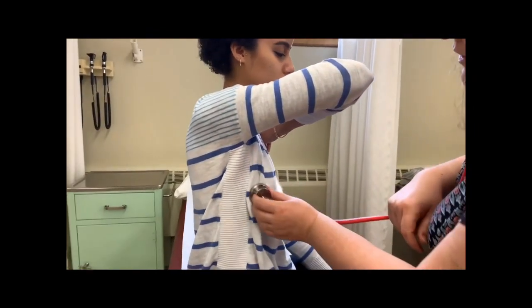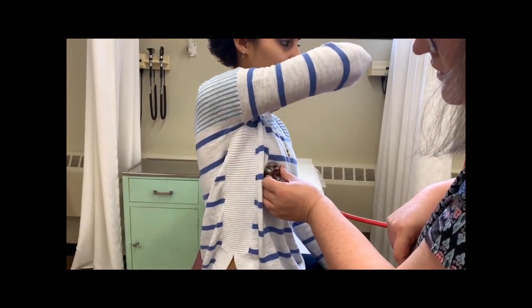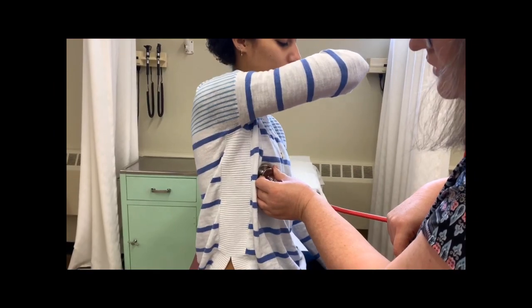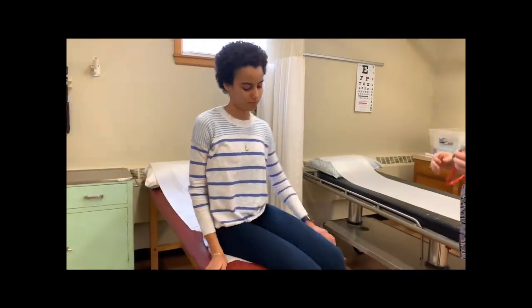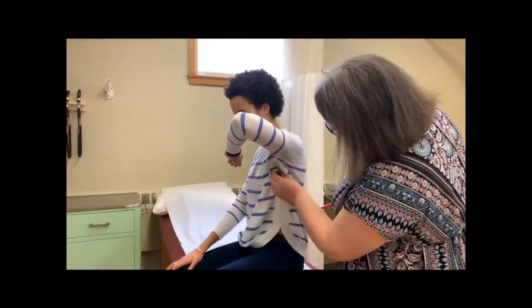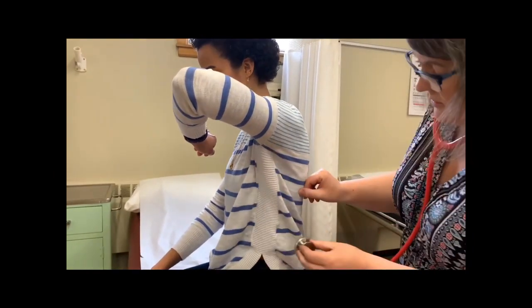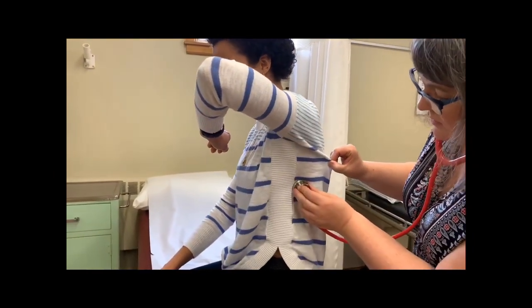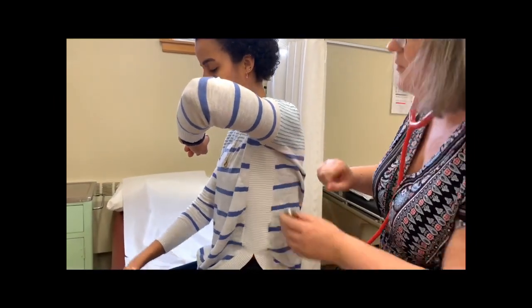And now we're going to the 5th intercostal space, mid-clavicular usually, for the middle lobe. Okay? Now we're going to have her turn on the other side. And same thing, mid-axillary line, anterior to mid-axillary line is our upper. And then we've got our posterior axillary line and mid-axillary line, and we're nice and clear.